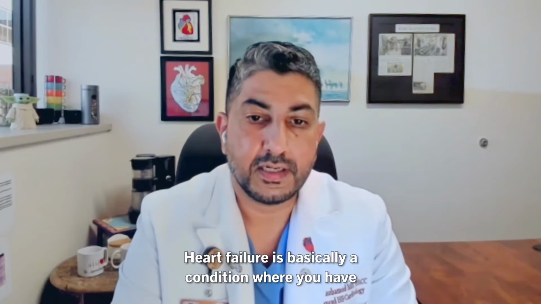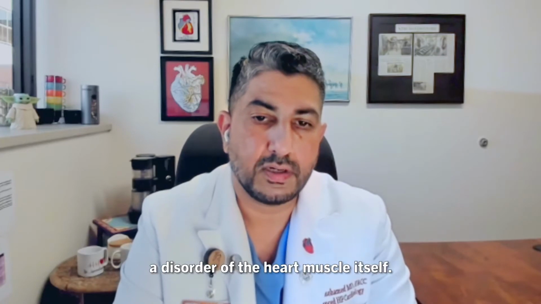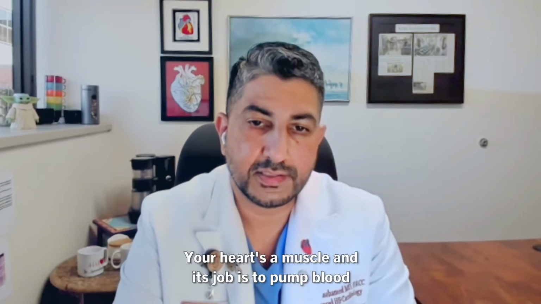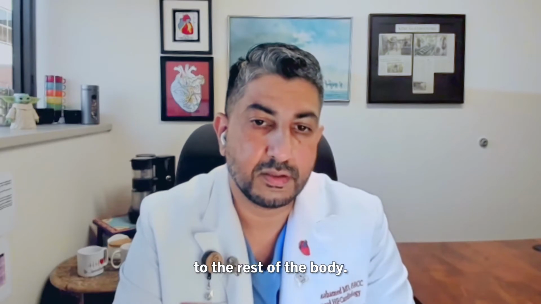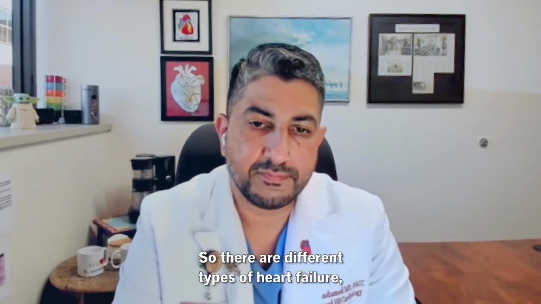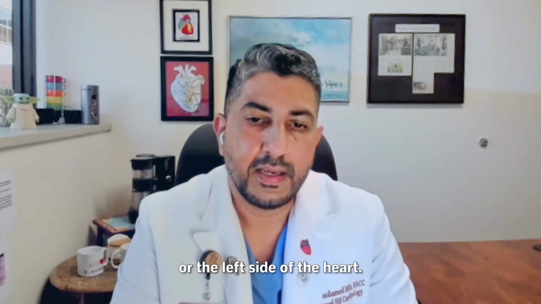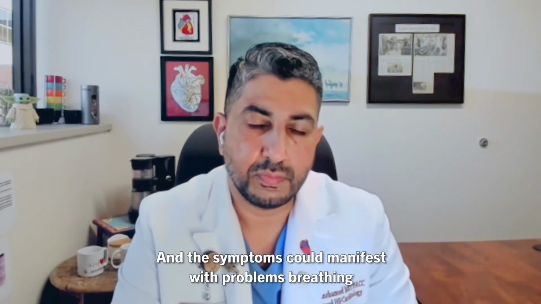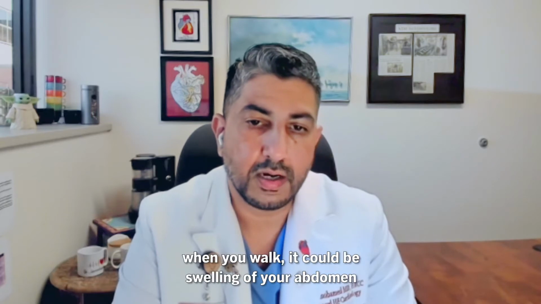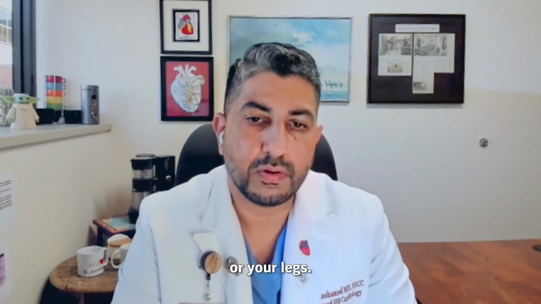Heart failure is basically a condition where you have a disorder of the heart muscle itself. Your heart's a muscle and its job is to pump blood to the rest of the body. There are different types of heart failure. There's heart failure affecting the right side of the heart or the left side of the heart. And the symptoms could manifest with problems breathing when you walk. It could be swelling of your abdomen or your legs.